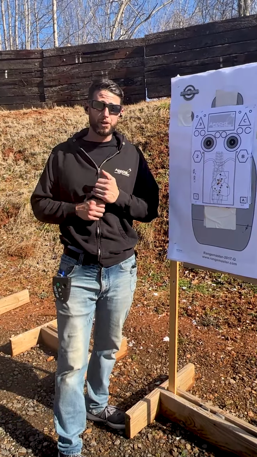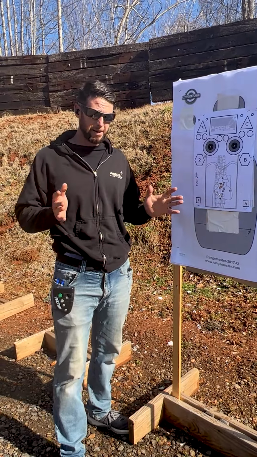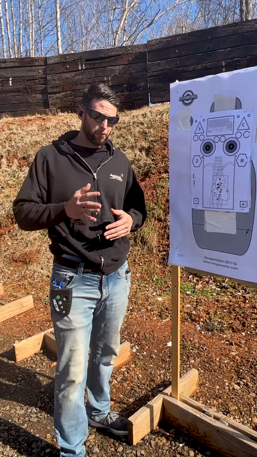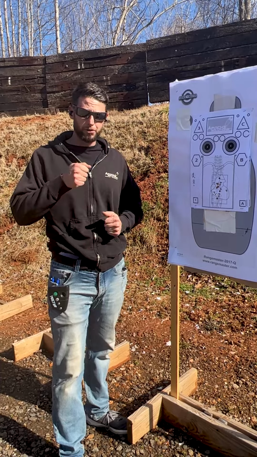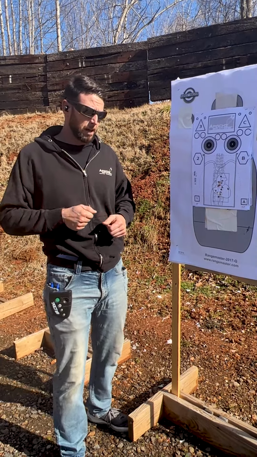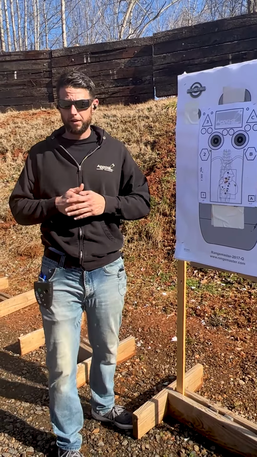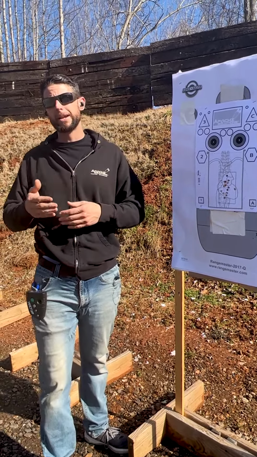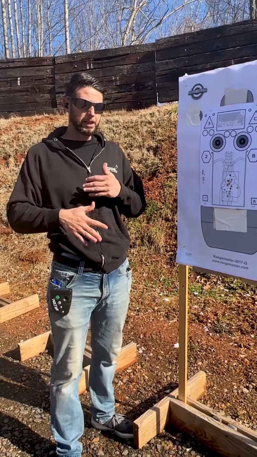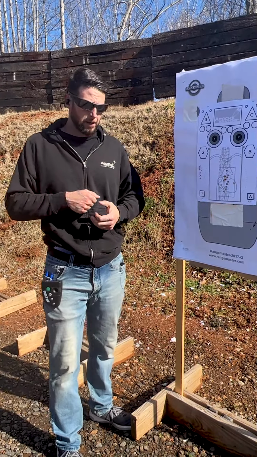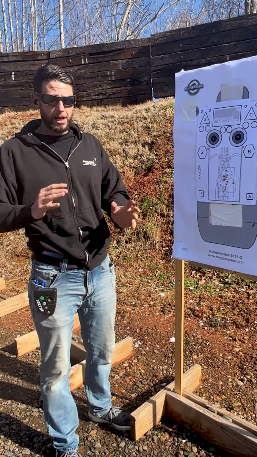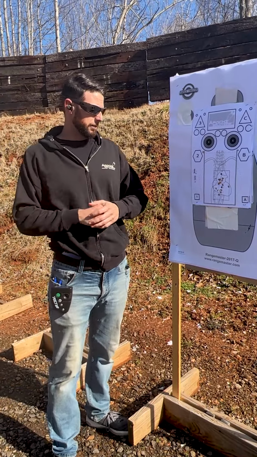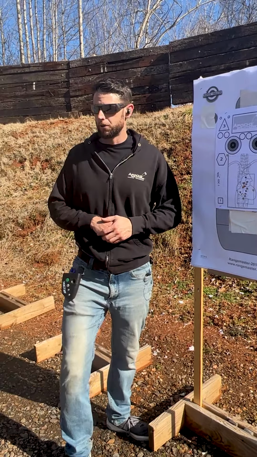It's the same course of fire, same target, everything's the same, except now we implement drawing from the holster, drawing from concealment specifically. That's developed through our everyday carry course, right? That's where students start to learn how to draw from the holster and really learn how to run their handgun. So, same course of fire, same times, and same target. So let's go to 7.